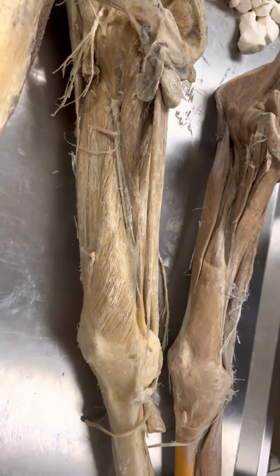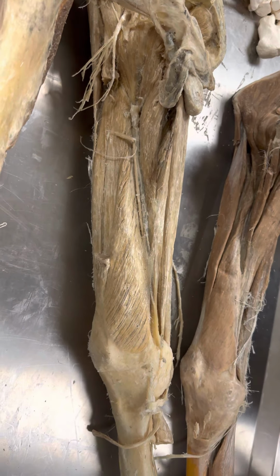So this is about the muscles of the medial compartment of the thigh. Now let's go to the leg.